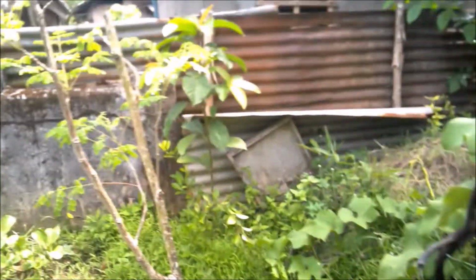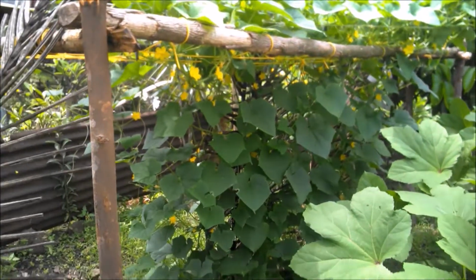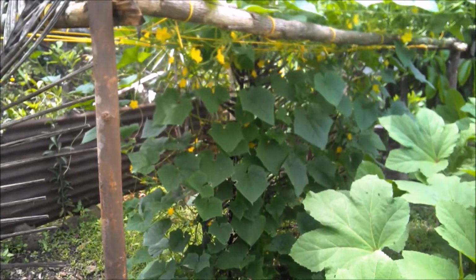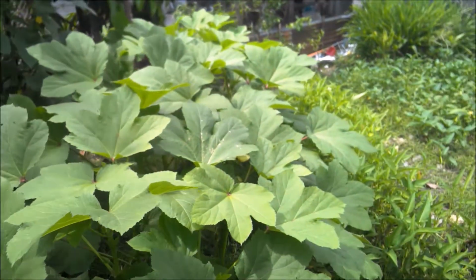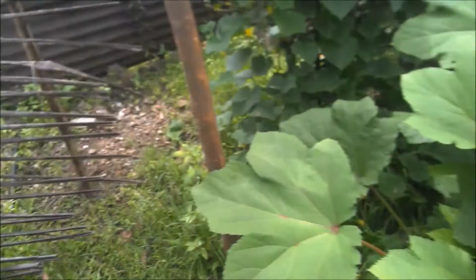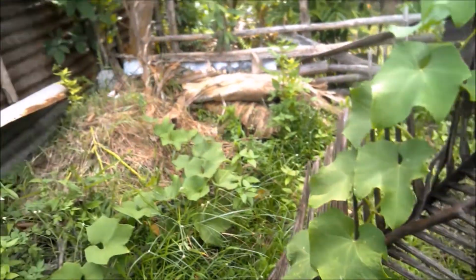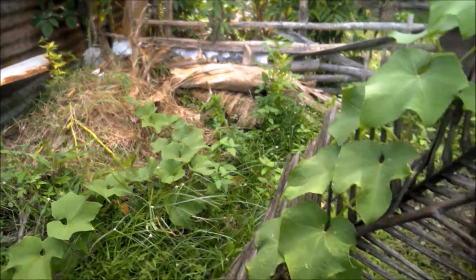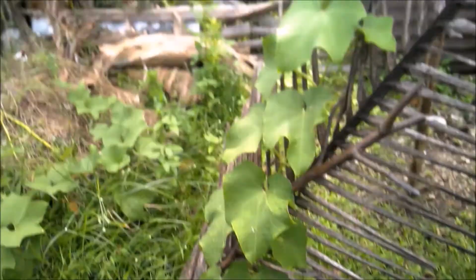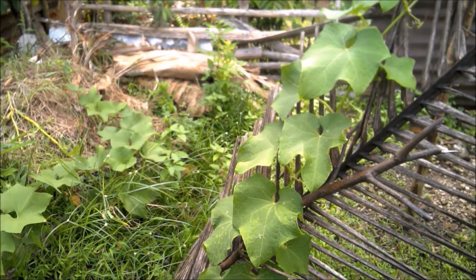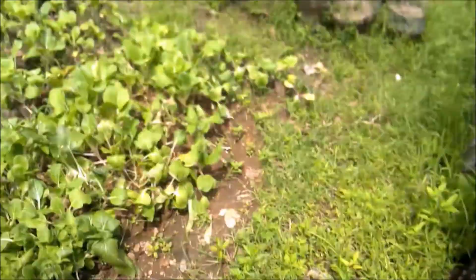Okay. We also have here a sayote plant, with the scientific name Sechium edule. This sayote is being planted in one of my compost piles, in order for the sayote to grow and have nutrients.